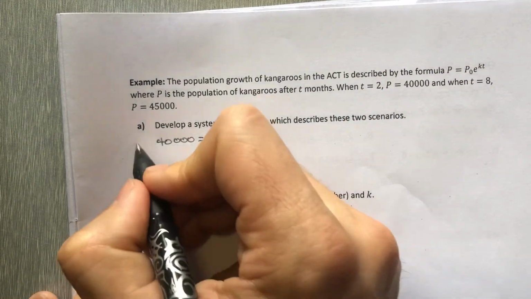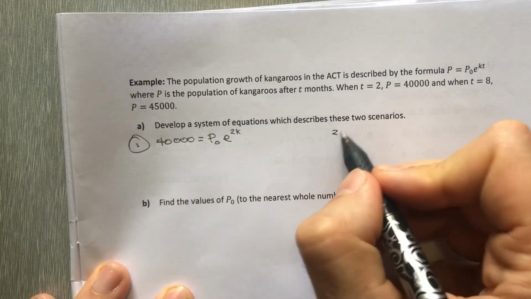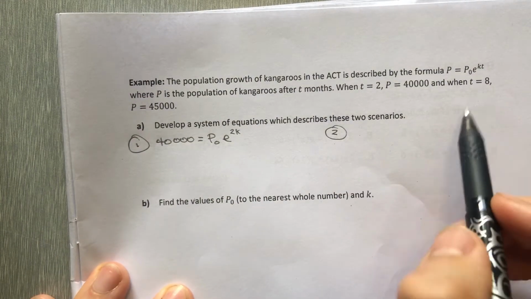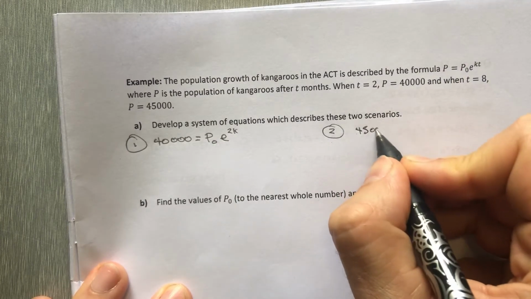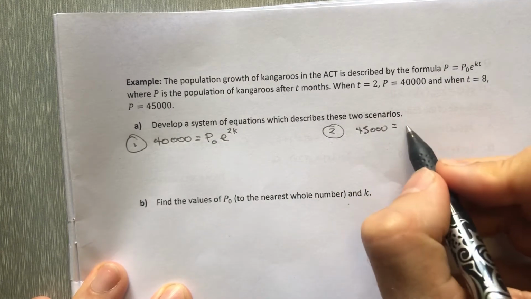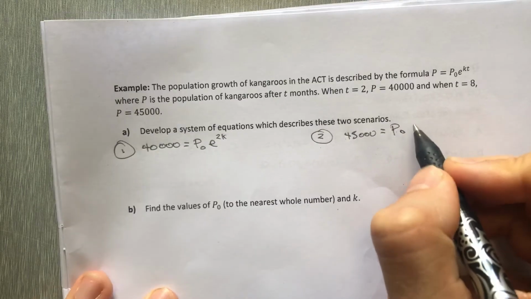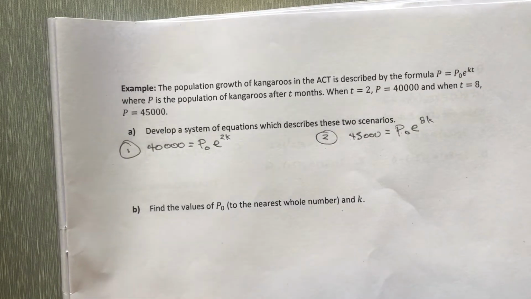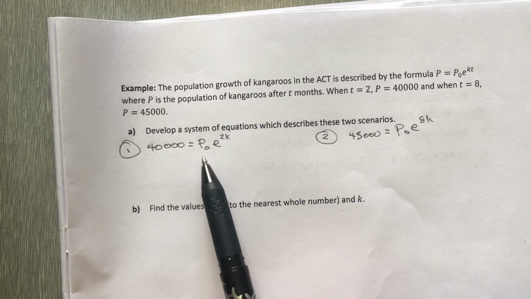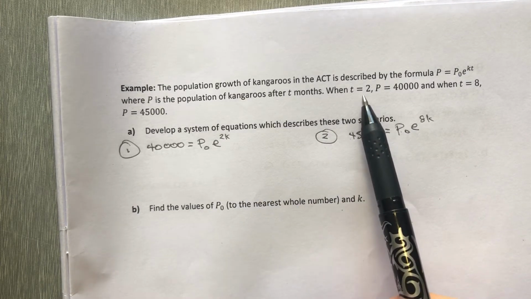So there's one, I'll call that one. And our other one over here, we're going to substitute the other info in. So when T is 8, P is 45,000. And that's all the info we really know. We haven't been told how many there were at the start. We only got told how many there were after 2 months.